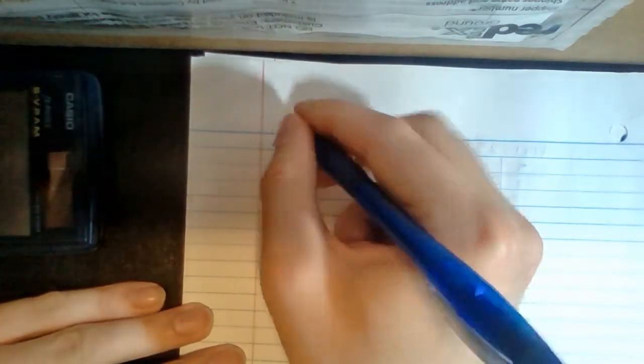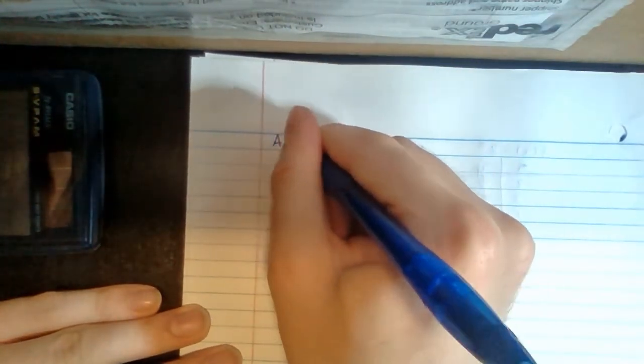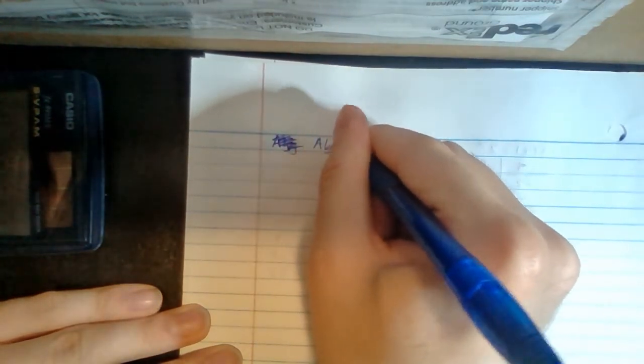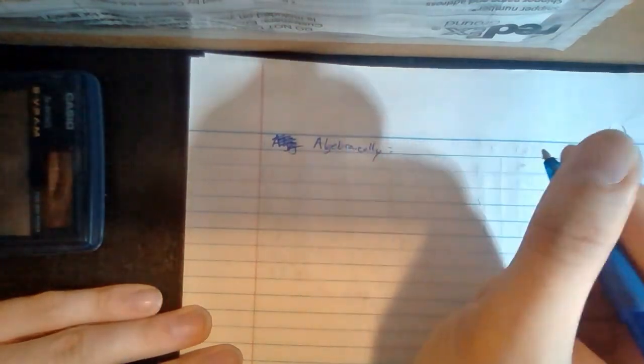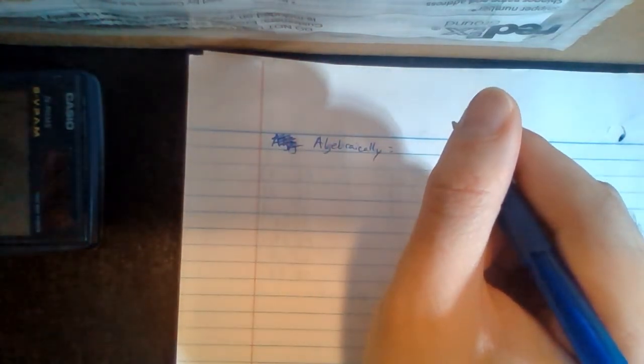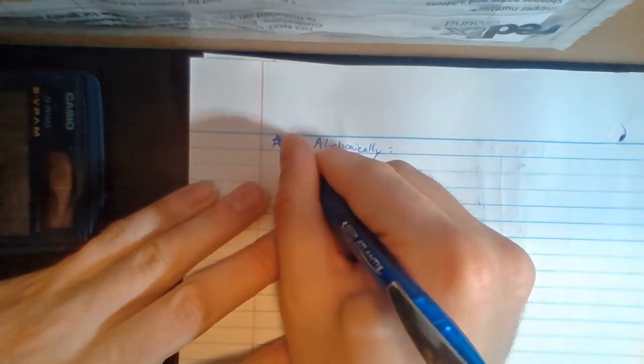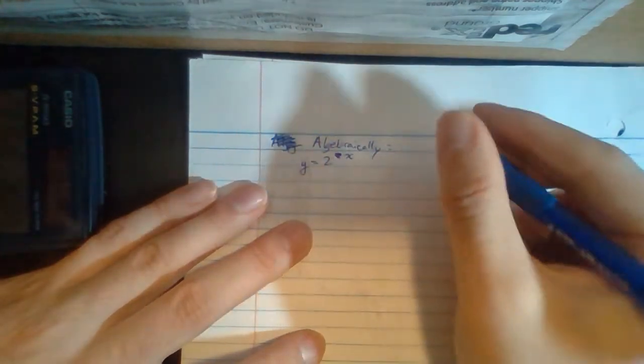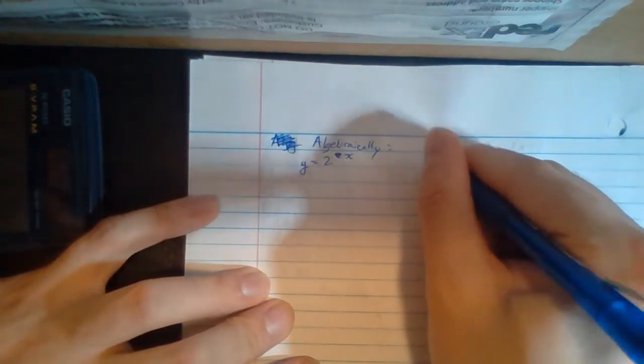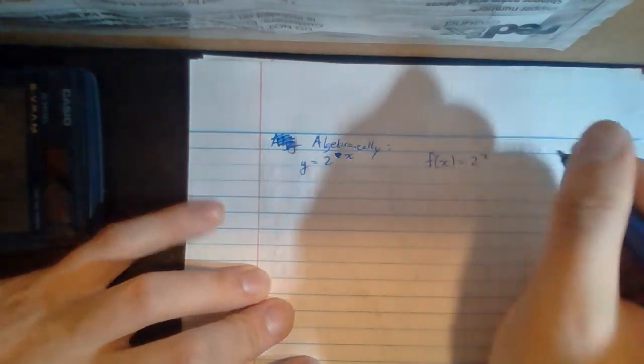Algebraically, I'll turn the page here. In order to prove that log base 2 of x is our inverse, we start with the original function, y equals 2 to the power of x. So we're looking at f of x equals 2 to the power of x.